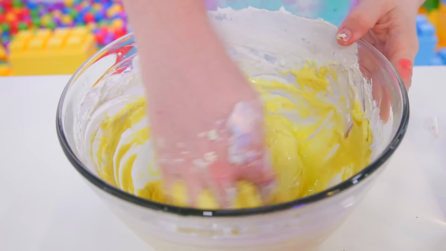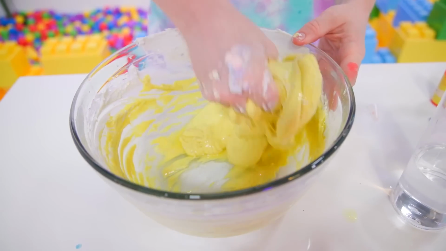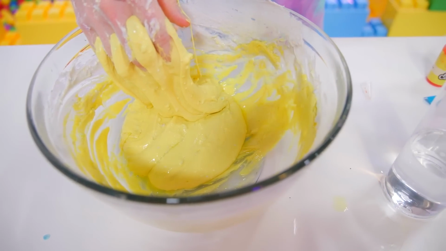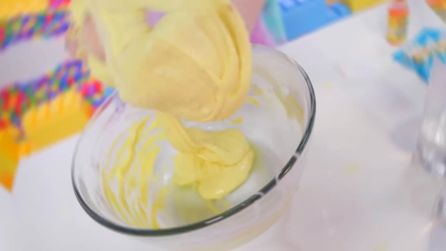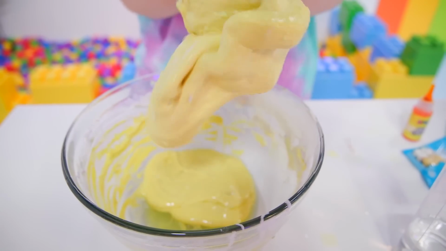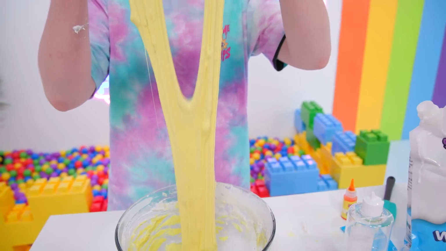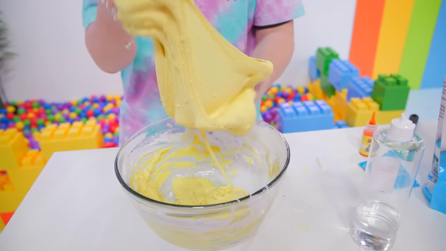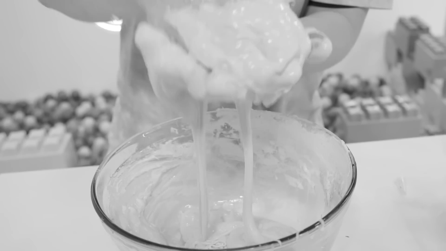Okay, this is not wanting to activate no matter how much activator I'm adding, but it is gooping up a little bit. I'm gonna add a little bit more glue and see if that helps. Okay, it's kind of coming together, but it's not staying together. Man, we were almost there, guys. This is like halfway slime and halfway like pranking slime. I want to dump this on somebody's head.